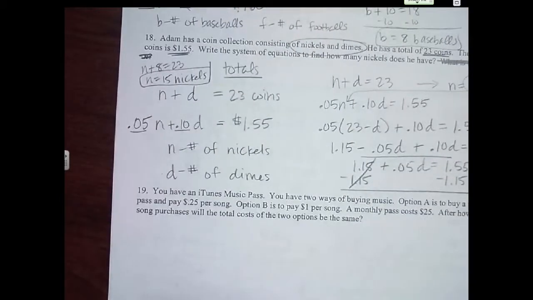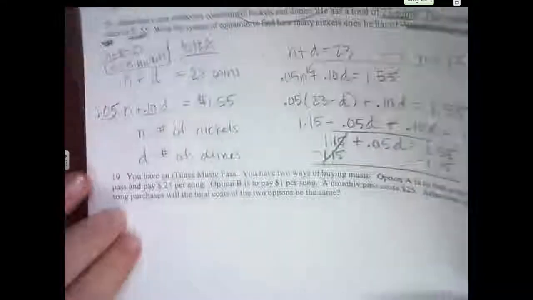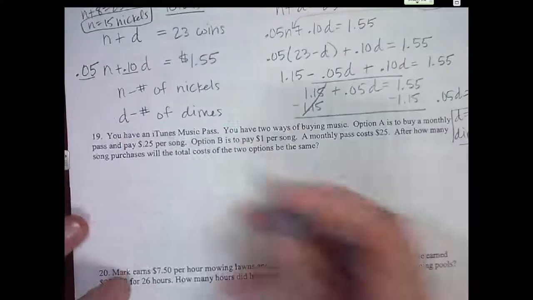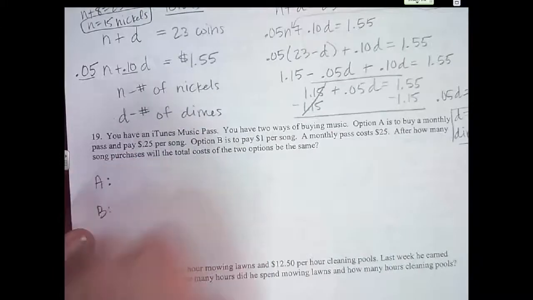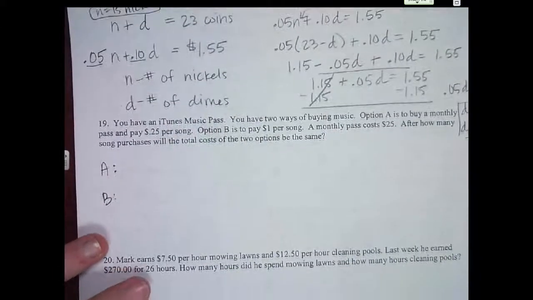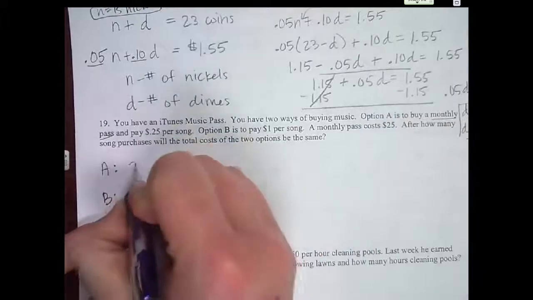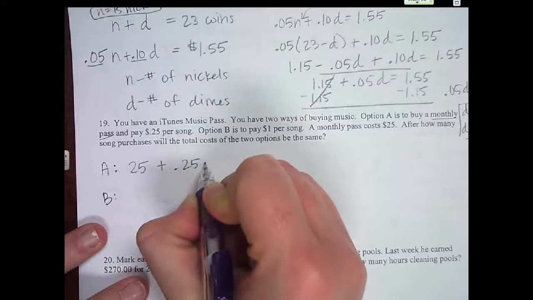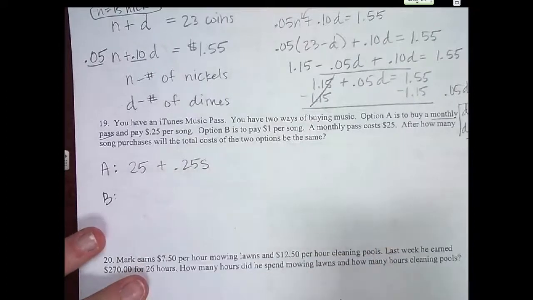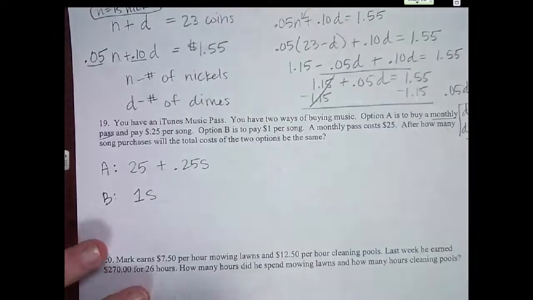Okay, number 19. You have an iTunes Music Pass. You have 2 ways of buying music. Option A, buy a monthly pass and pay 25 cents per song. Option B, pay $1 per song. So a monthly pass costs $25. Okay, option A, I can buy the monthly pass, $25, and pay 25 cents per song. I'll use S. Option B, I just pay $1 per song.